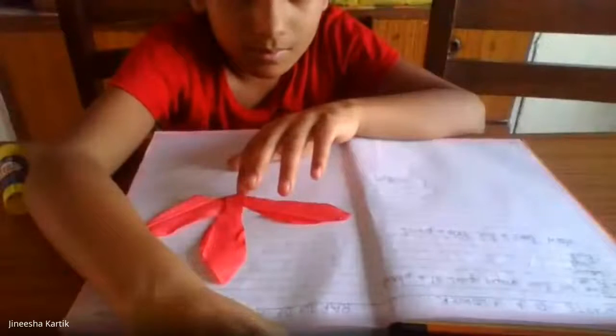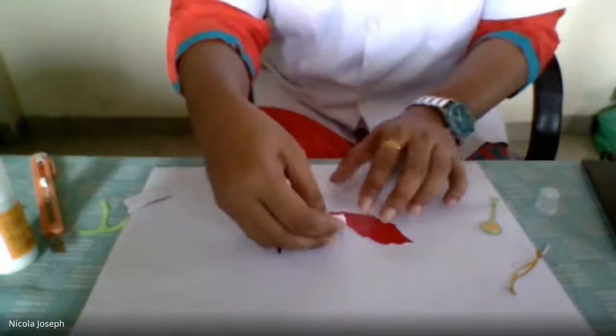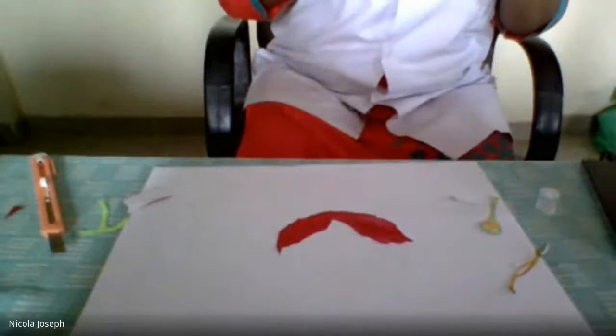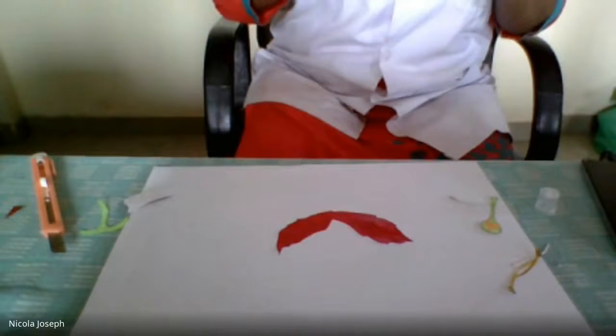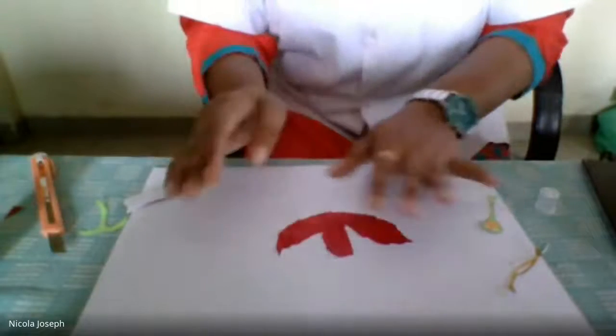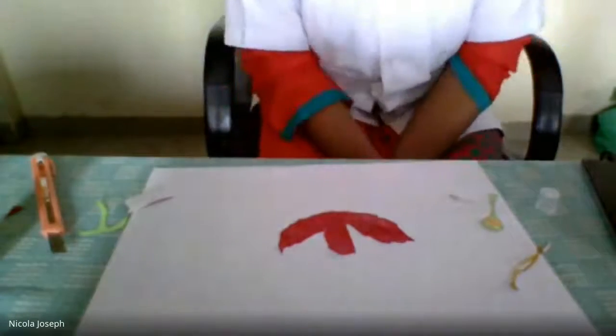Ma'am, I'm done. Okay, you're done. You'll have to stick the third petal like this. So I'll come to each one of y'all to see how y'all have done it. Okay. Everyone done? Yes, Zinisha. Very good. Yes, ma'am.